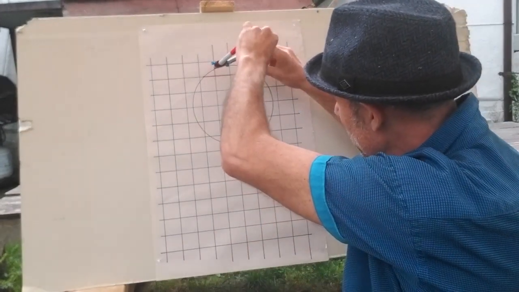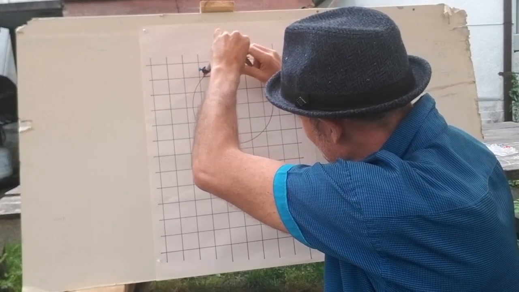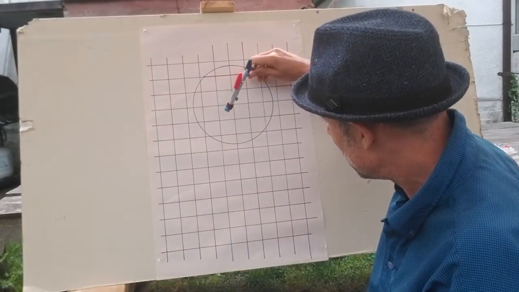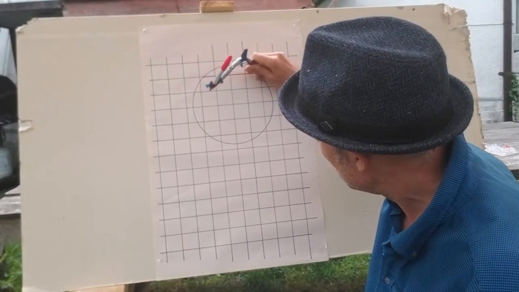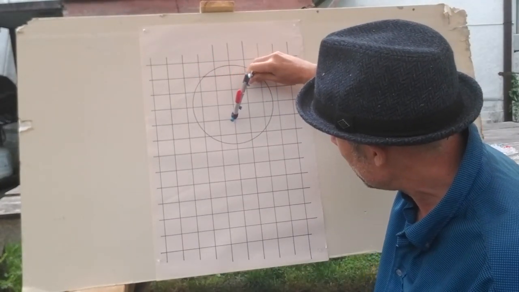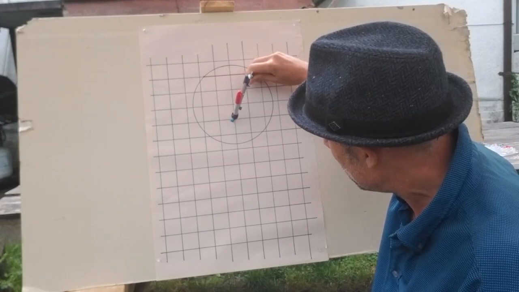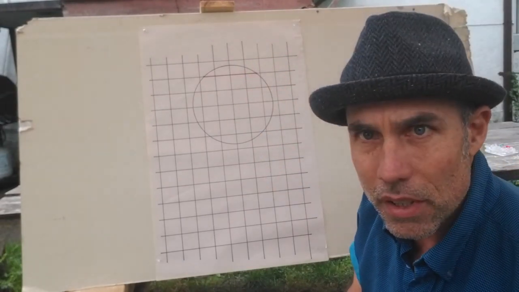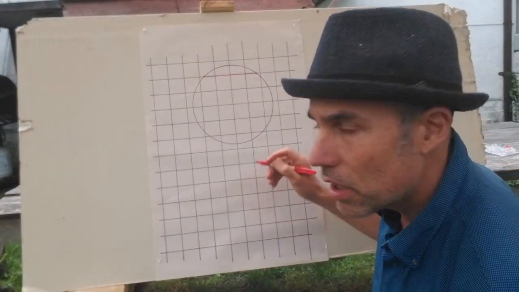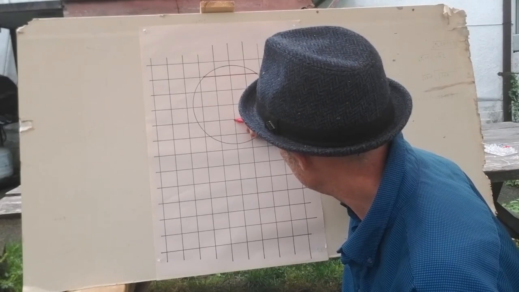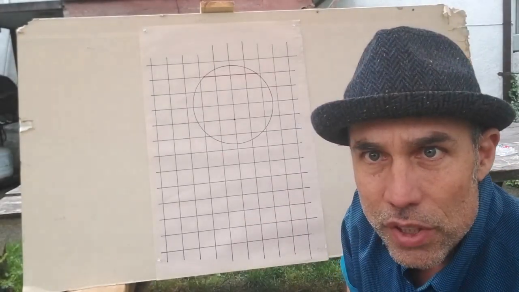If you measure this length there, and I go down here and make a mark. Okay, I just made a little mark. I don't know if you can see it so much. I'm going to make it a bit bigger so you can see that mark there.